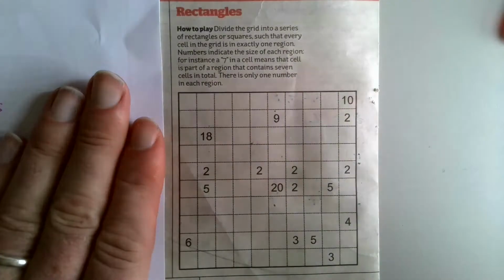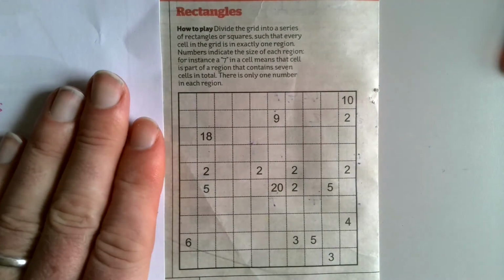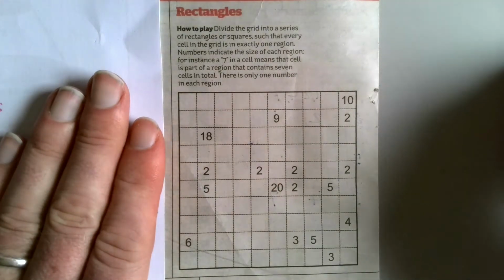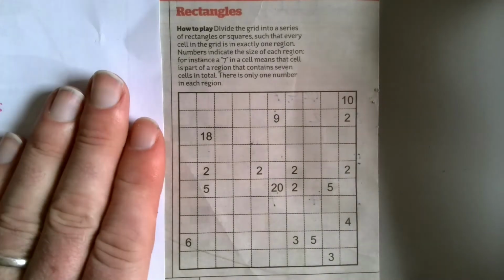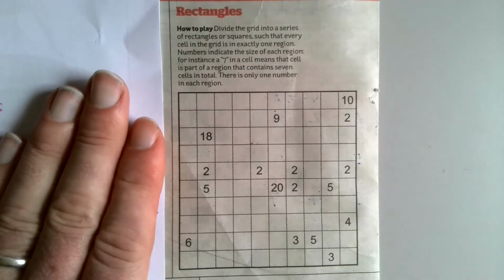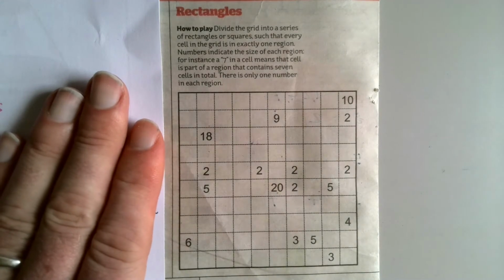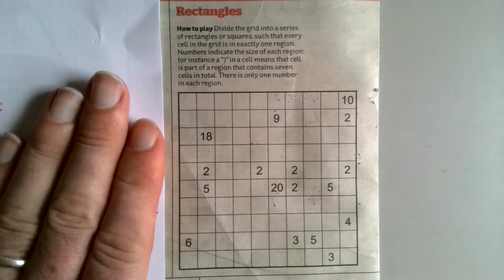Now, the rules on this. We've got to divide the grid into a series of rectangles or squares such that every cell in the grid is in exactly one region. On top of that, there is only one number in each region. So what does that mean?